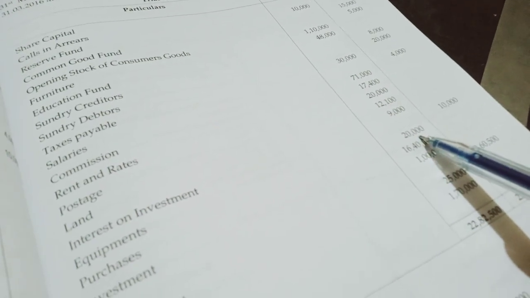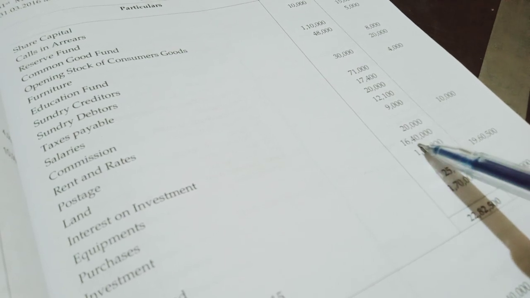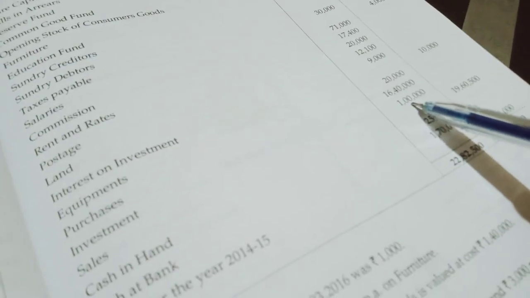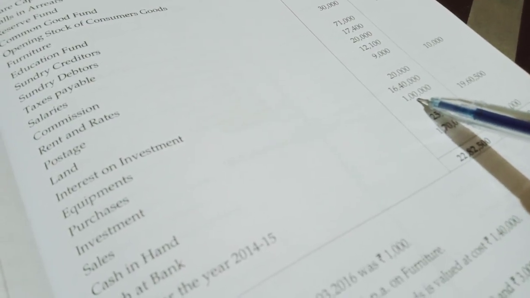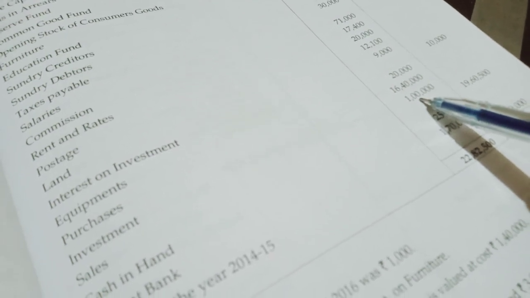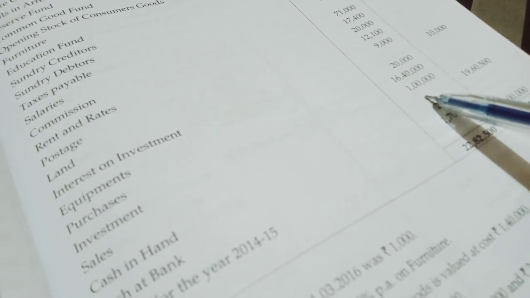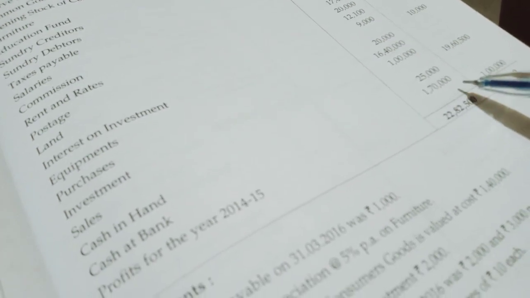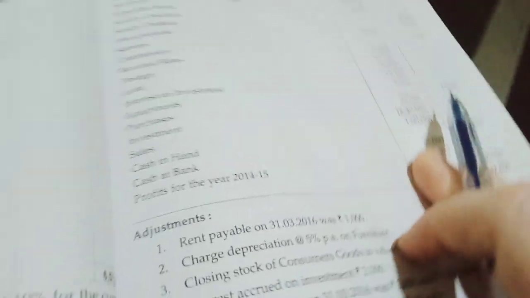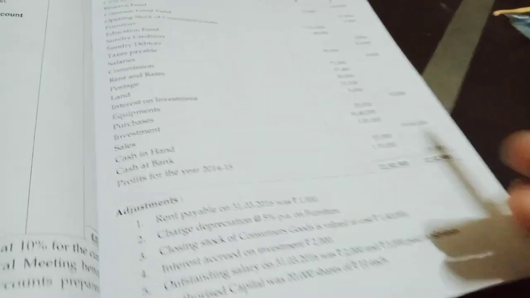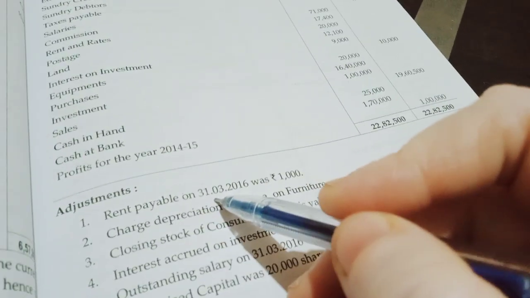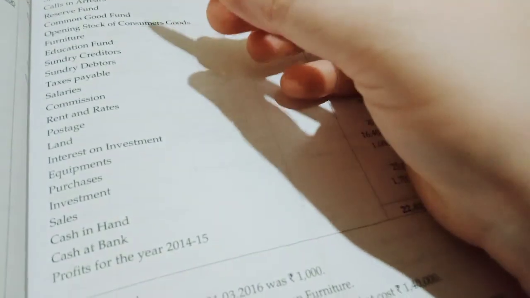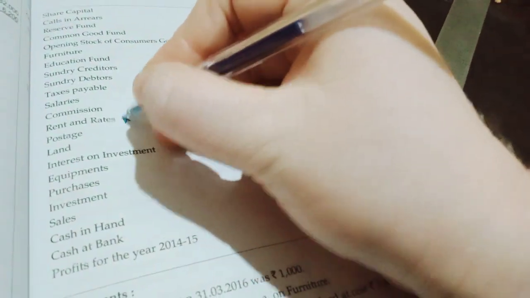Then we have equipment, this is under asset side. Then we have purchases, that is trading account, debit side. Then we have investment, that is under asset side. Then we have sales, that is trading account, credit side. Then we have cash in hand, asset side. Cash at bank, asset side. Profit for the year, this is under the head profit and loss account. Then rent payable on 31/3/2016 was 1,000. Rent payable will move under rents and taxes.